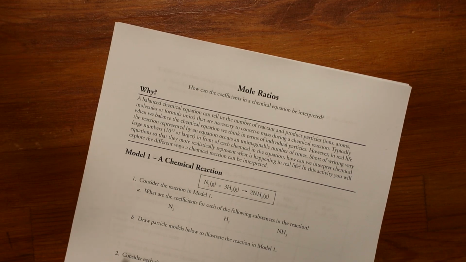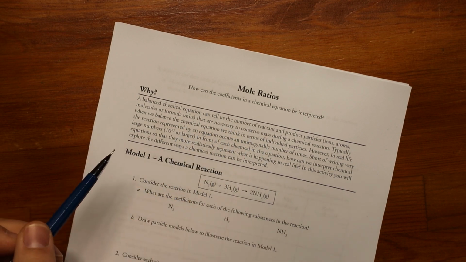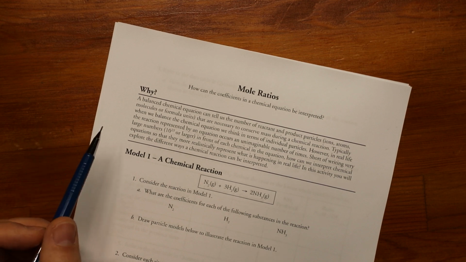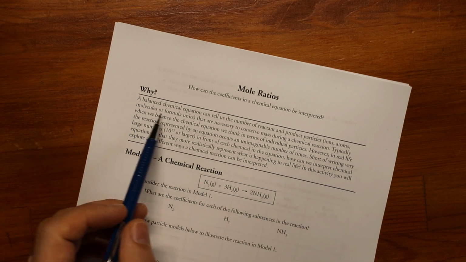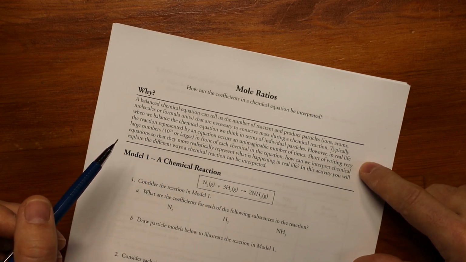Good morning, everyone. Today we're talking about mole ratios. How can the coefficients in a chemical equation be interpreted? Well, a balanced chemical equation can tell us the number of reactant and product particles, ions, atoms, molecules, or formula units that are necessary to conserve mass during a chemical reaction.